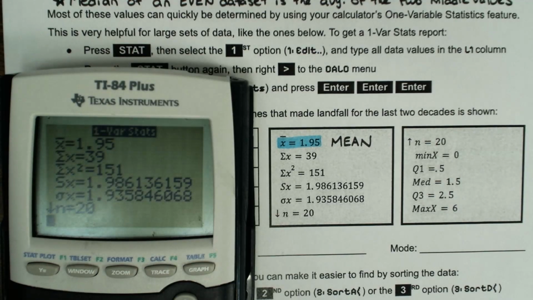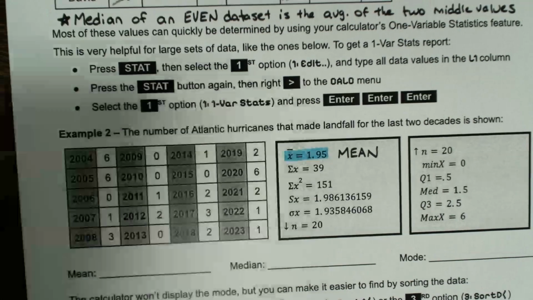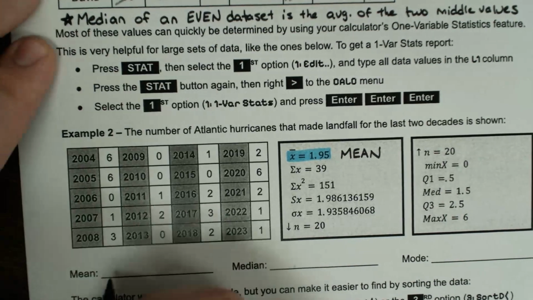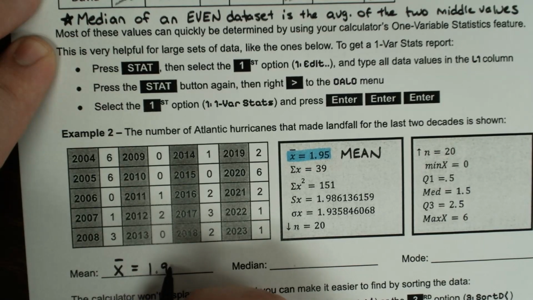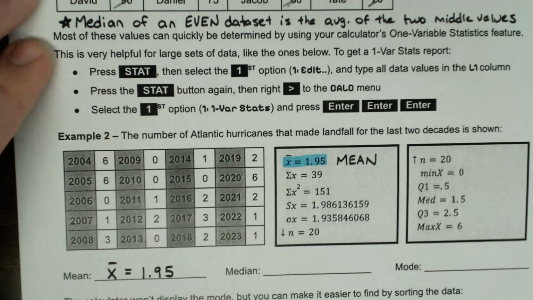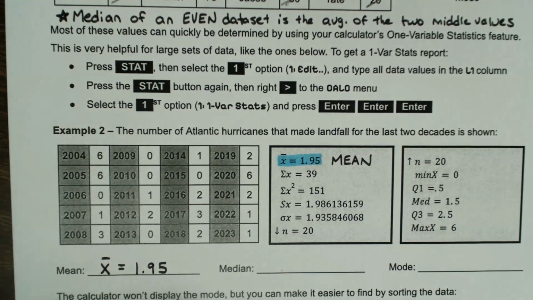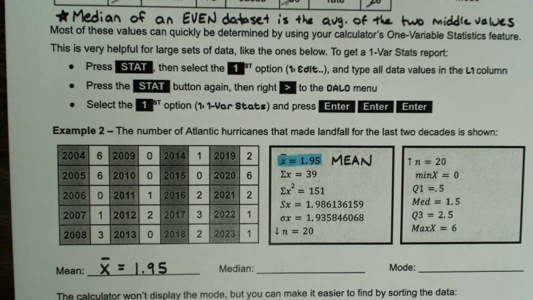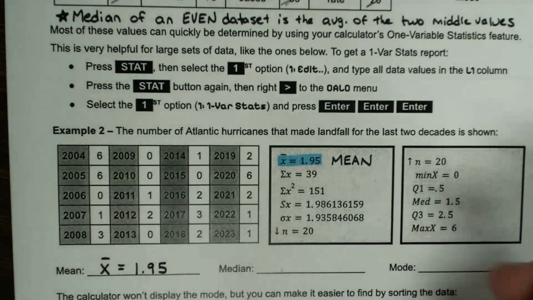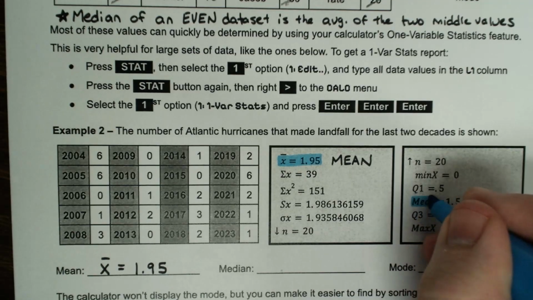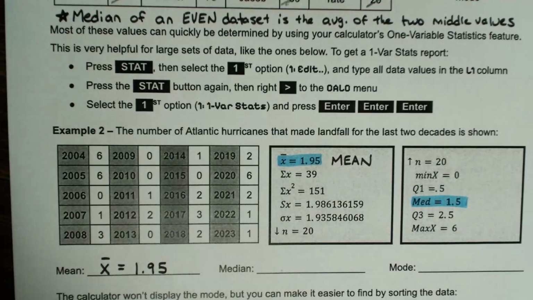So there's an average of 1.95 hurricanes that make landfall every year over the last 20 years. So I'm going to go ahead and write x bar equals 1.95. The other number that I want to highlight is our median, which you have to scroll down to see: Med equals 1.5.